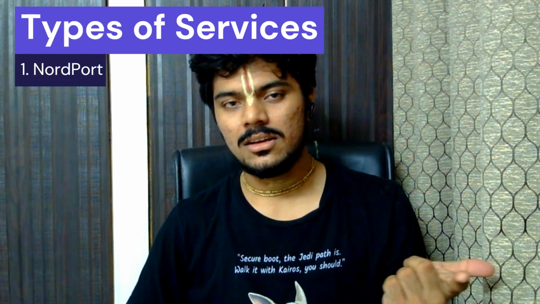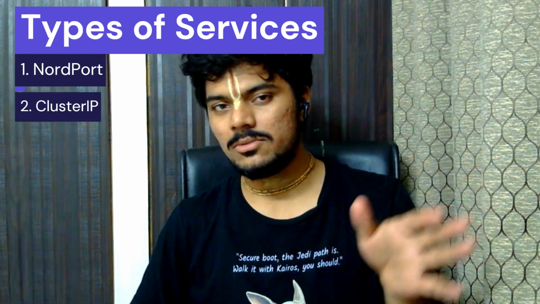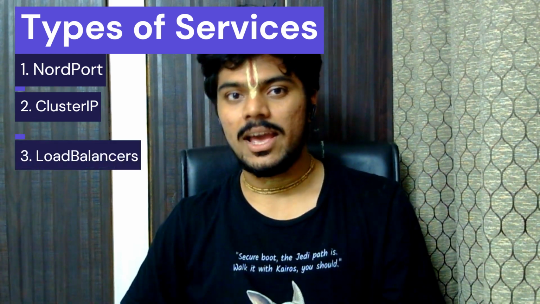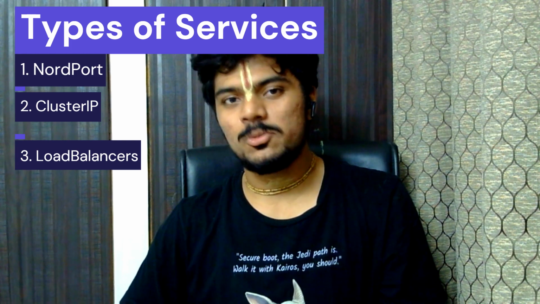So the services usually help you in reducing the coupling between all the different resources and the pods in your cluster. There are majorly three types of services. There are the NodePort, another one is the ClusterIP, and the third one, which the cloud providers usually have, is the load balancer.